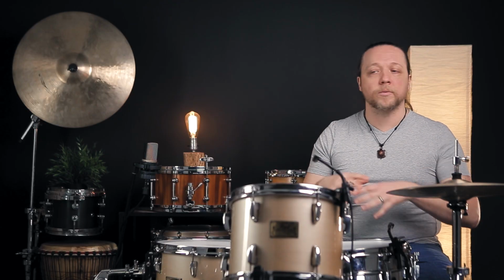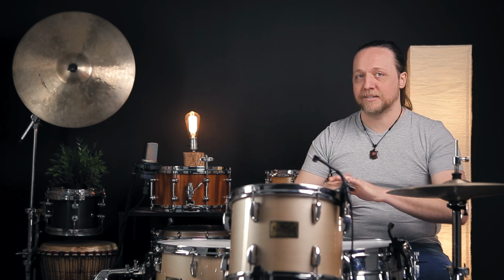Additionally, we want to remind you that this is only the close mics, because if we had the overheads in, there'd be a lot more things going on. It would confuse the process, so it's just these.